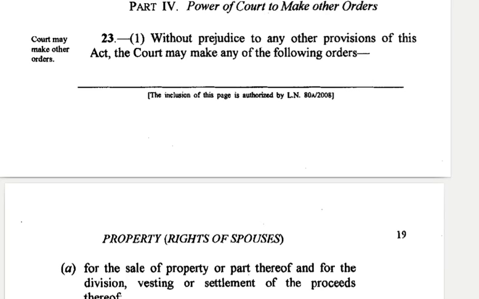Property Rights of Spouses Act, Part 4, Power of Court to make other orders. Section 23, Court may make other orders. Subsection 1, without prejudice to any other provisions of this Act, the Court may make any of the following orders.